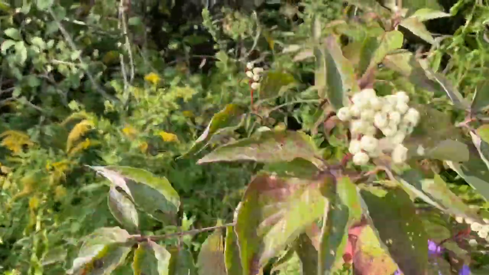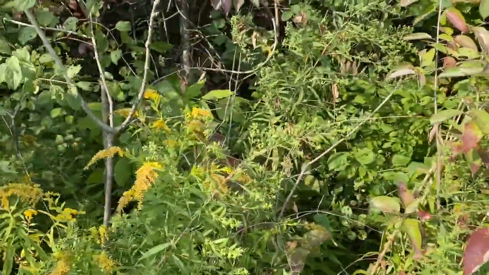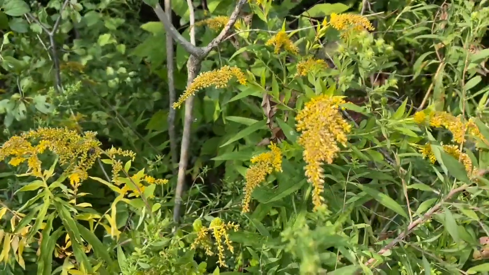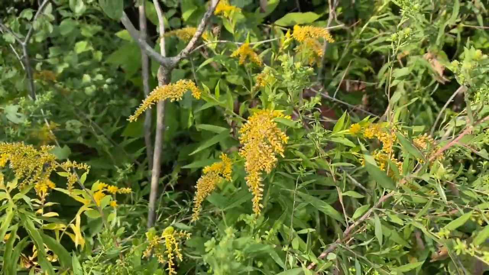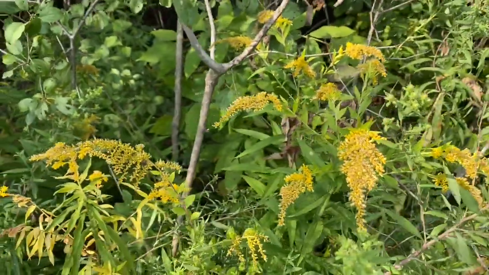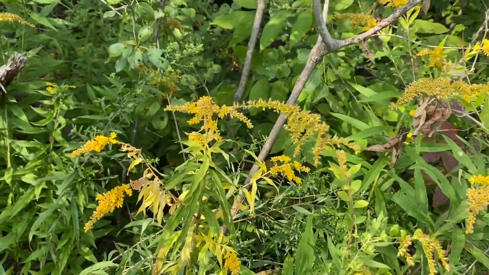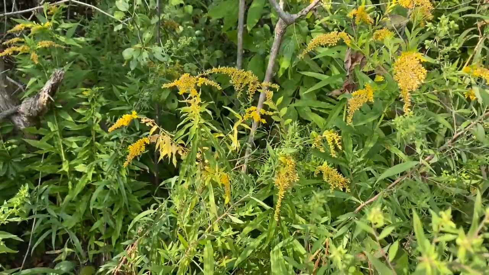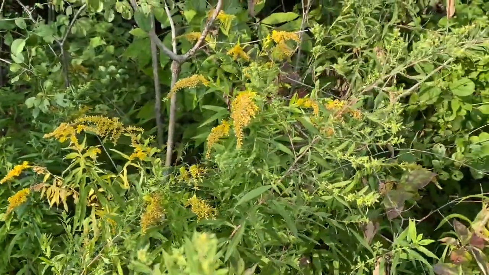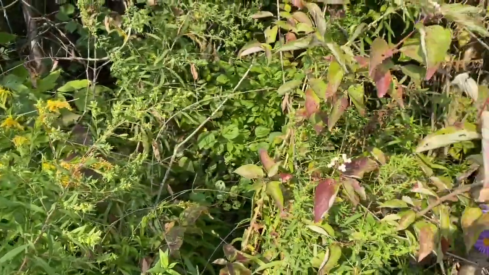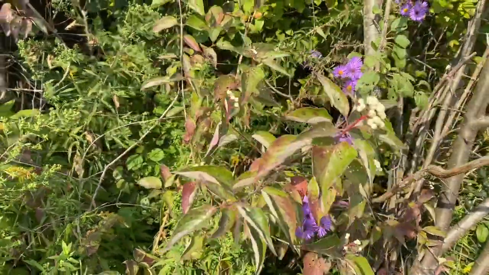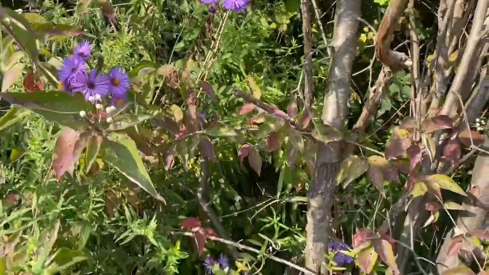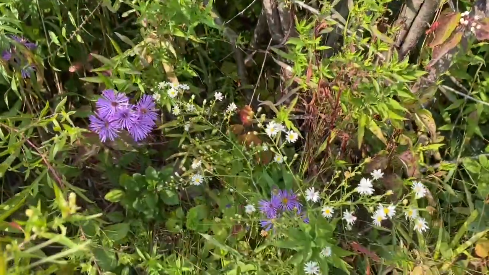Okay, and then next to that, we have another species. This is known as the goldenrod. This is what a lot of people are allergic to. So they have the sneezes and allergies. This is from these. But here you have a population of the species goldenrod. Okay, and all amongst each other, there's your dogwood. Okay, there's your purple asters. Here's your little white asters down here.